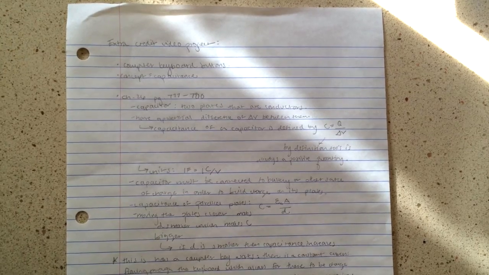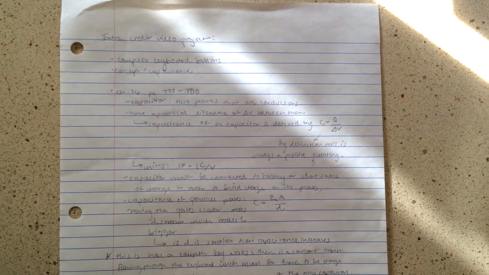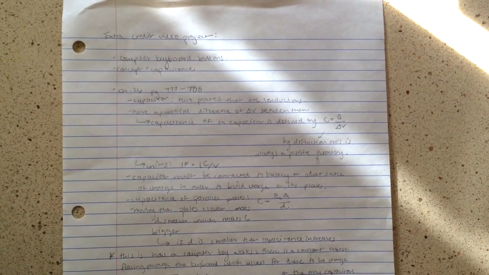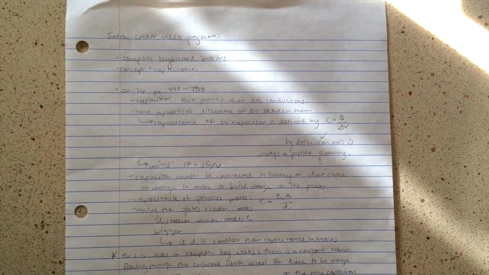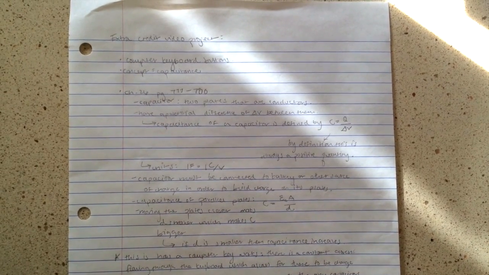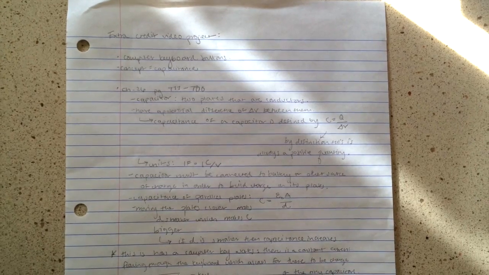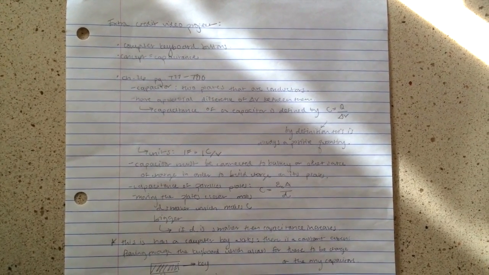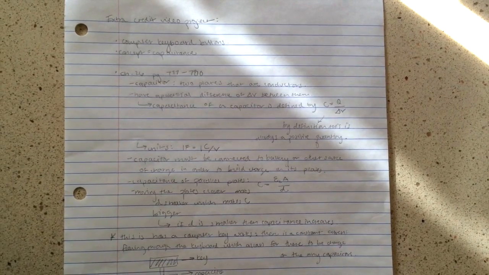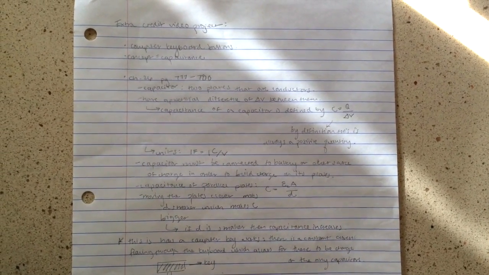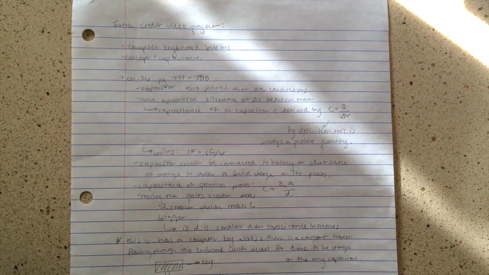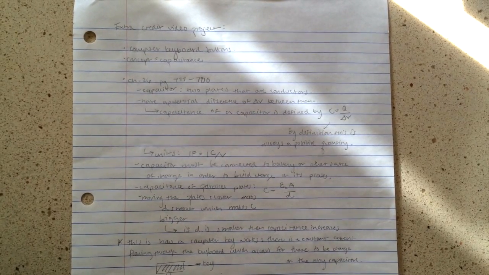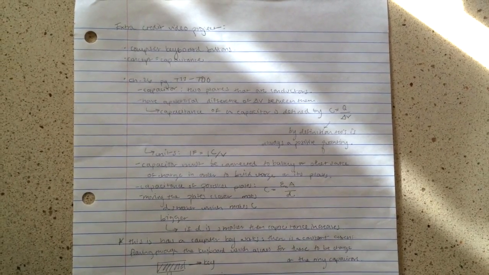For our extra credit video project, we decided to look at capacitors and capacitance and how it relates to computer keyboard buttons. This is from chapter 26, pages 777 to 780. A capacitor is two plates that are conductors. They have a potential difference of voltage between them. Capacitance of a capacitor is defined by C equals Q over delta V.